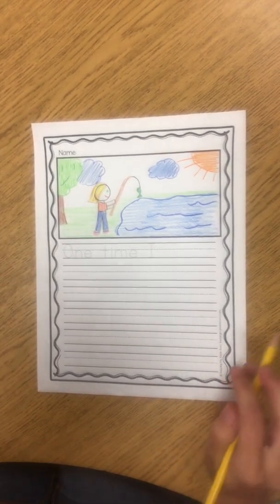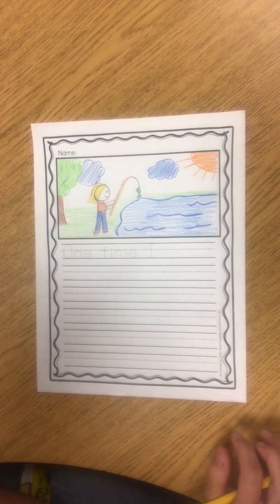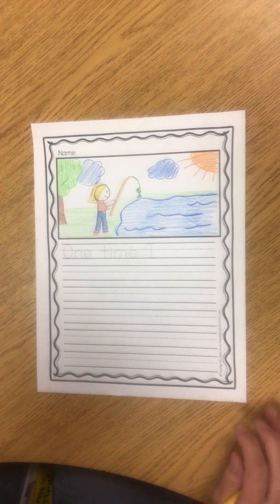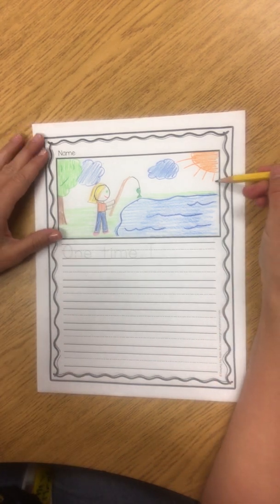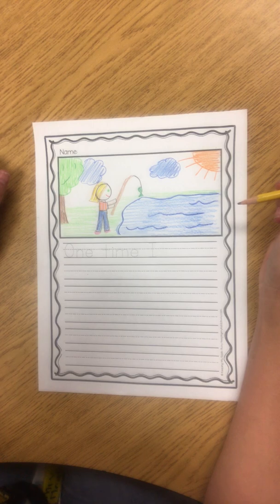Okay, now that we've looked at the chart that had some ideas, I'm going to show you my idea. So you're going to do this in just a minute in your journal. I'm going to start with my picture because this is going to help me get my idea down on paper. If you notice, I did not choose one of the writing prompts that was on the list because I wanted to write about something else. So I'm writing about a time that I went fishing.